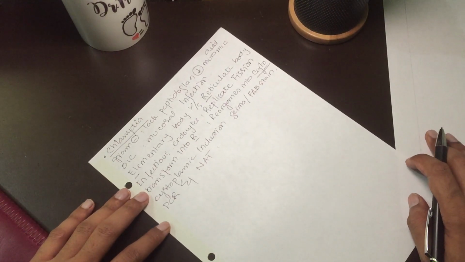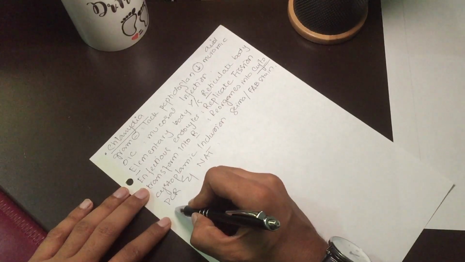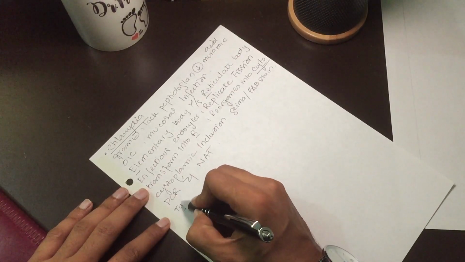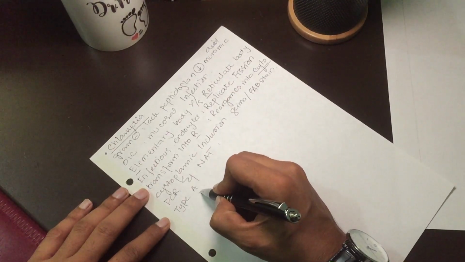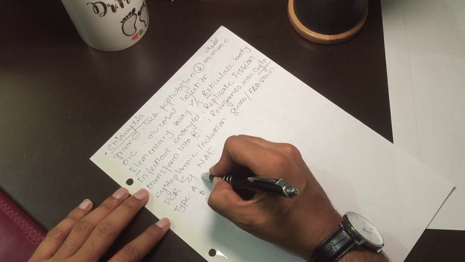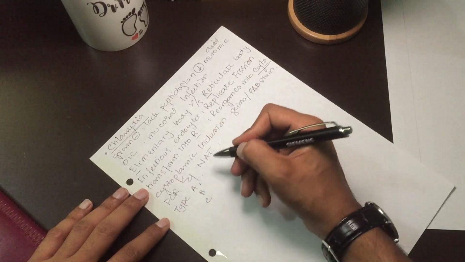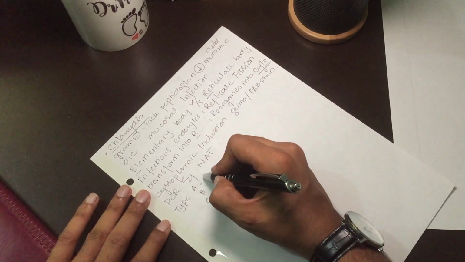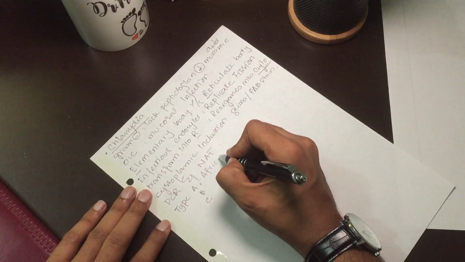Chlamydia has different types. First, types A, B, and C. A means it is present in resource-lacking countries, especially Africa.